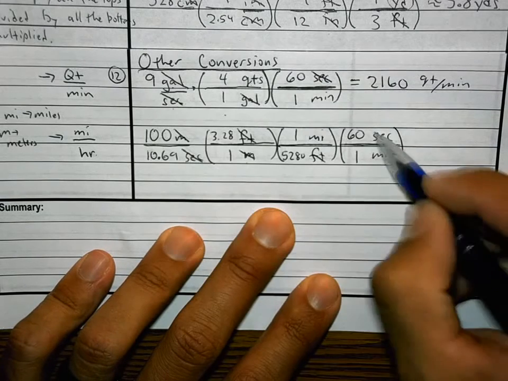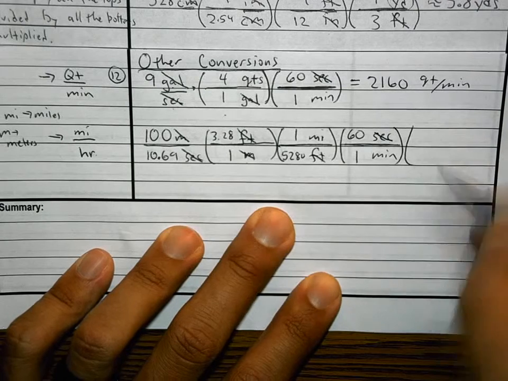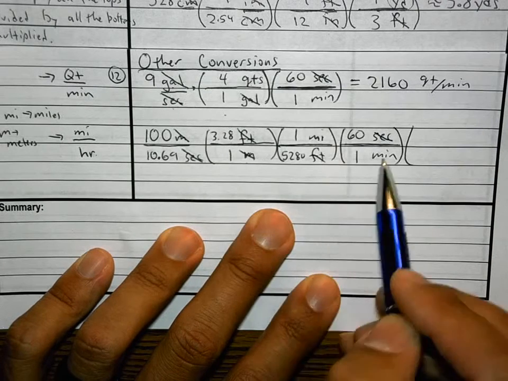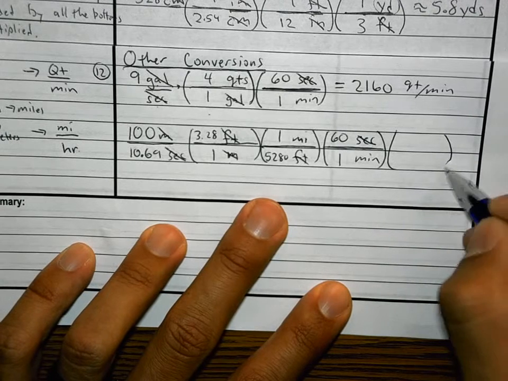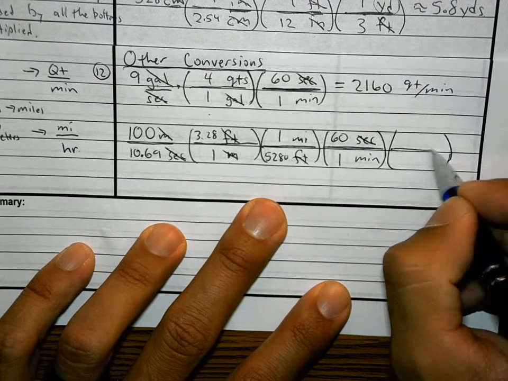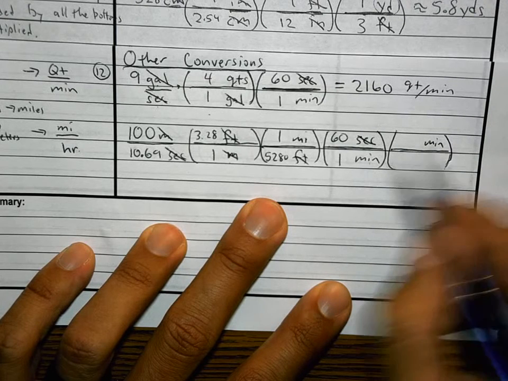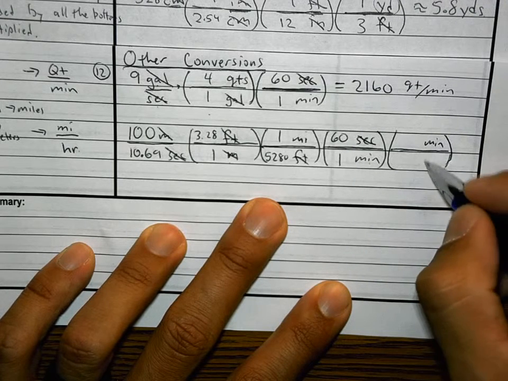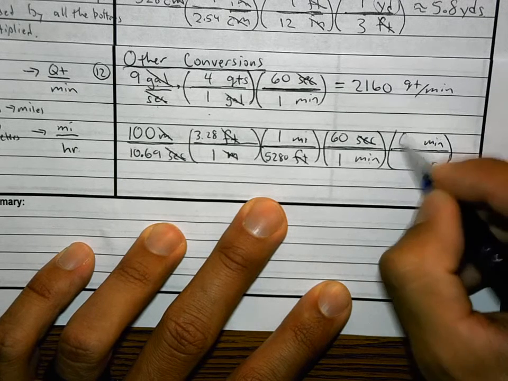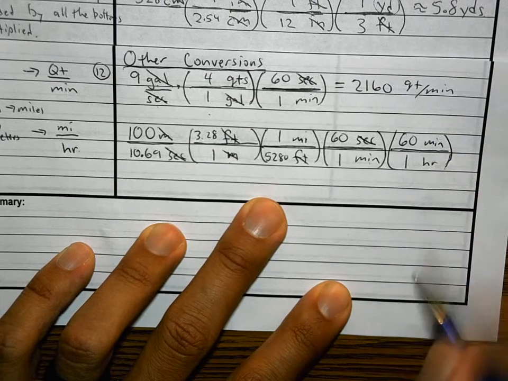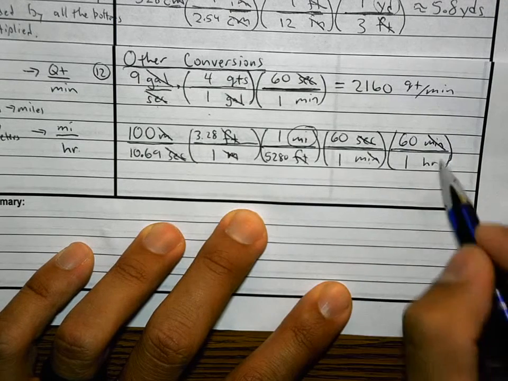Seconds cancel. Even though they're really far apart, I can use that commutative property. Almost done. Now I'm in miles per minute. I'm almost there. I need one more conversion factor, don't I? And how many minutes? Because I need one on top, one on bottom. Minutes to what? Hour. How many minutes? 60. How many hours? 1. Let's cross off minutes, and then I'm in miles per hour.